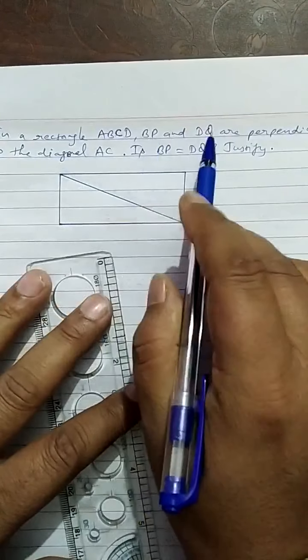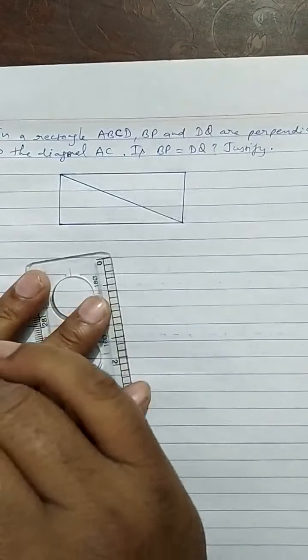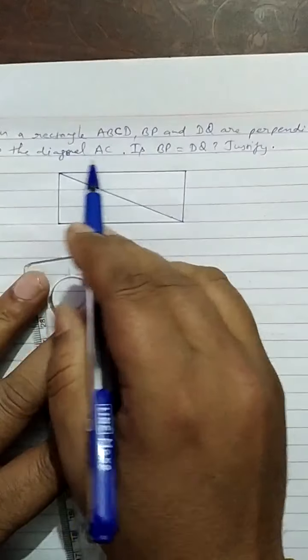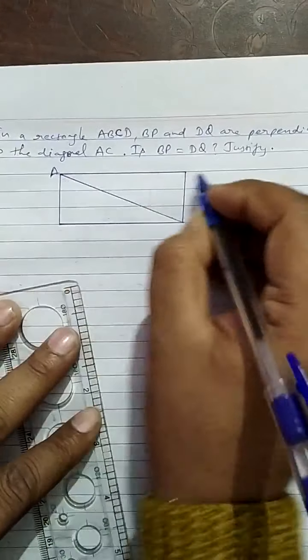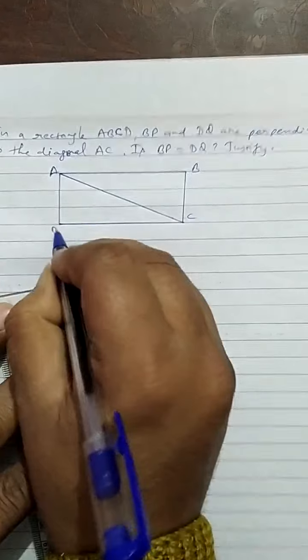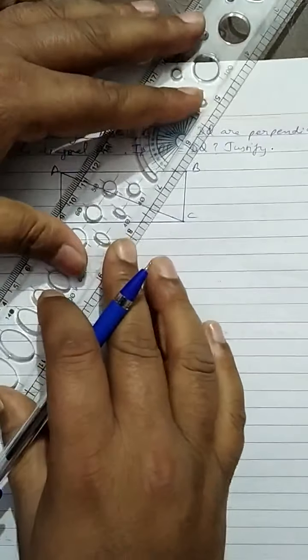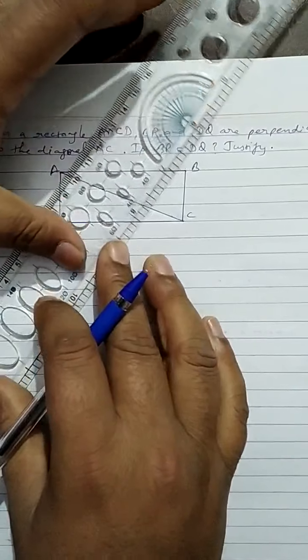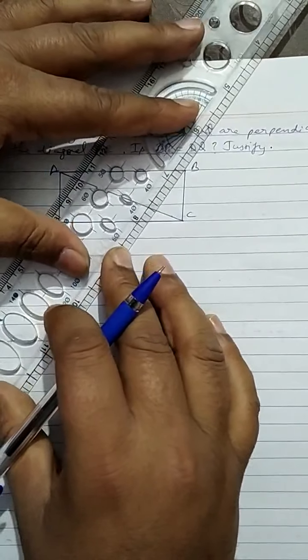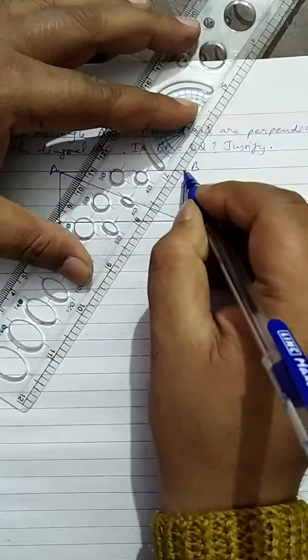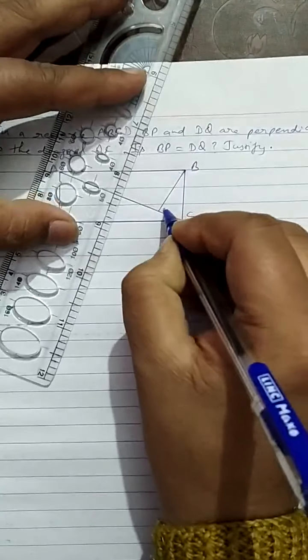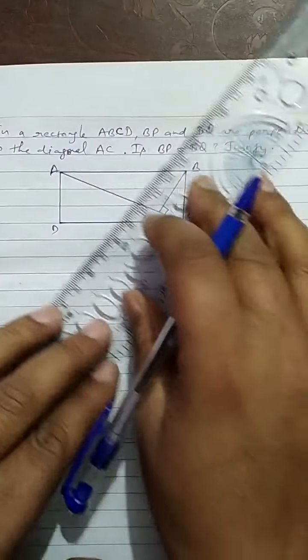Now BP and DQ are perpendicular to the diagonal AC. A, B, C, D. So AC is the diagonal, and BP is the perpendicular. Perpendicular means right angles. Right angle, this, and DQ.